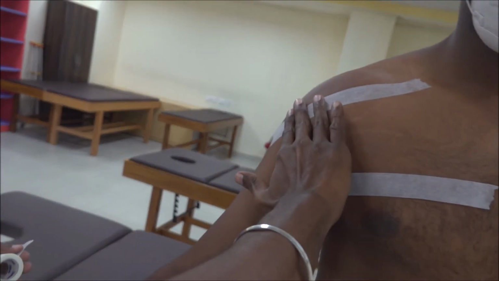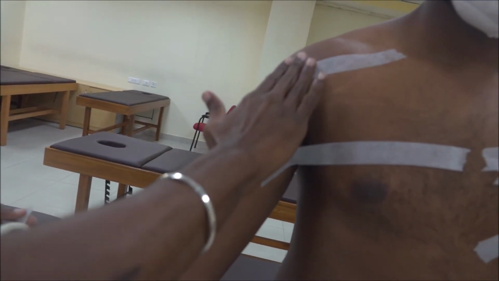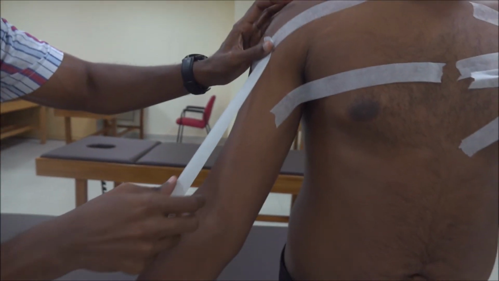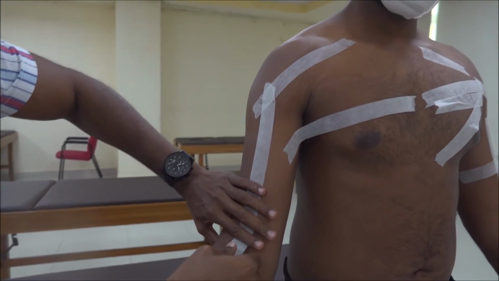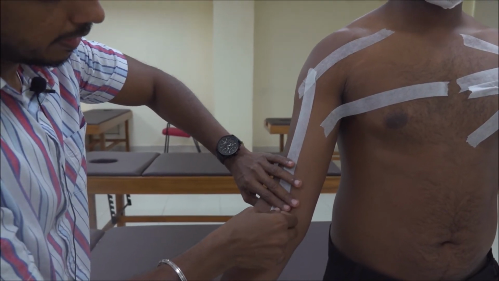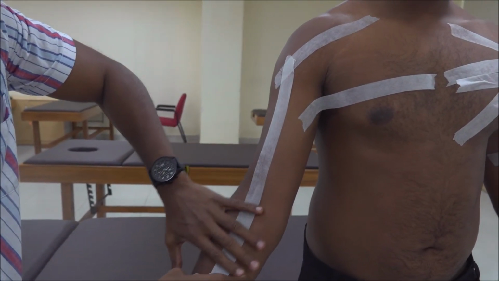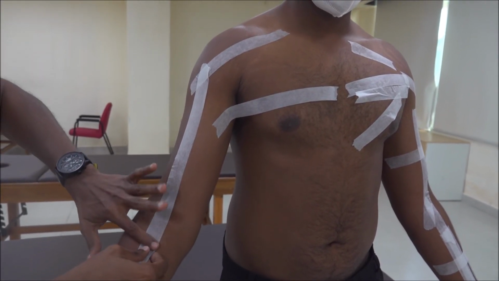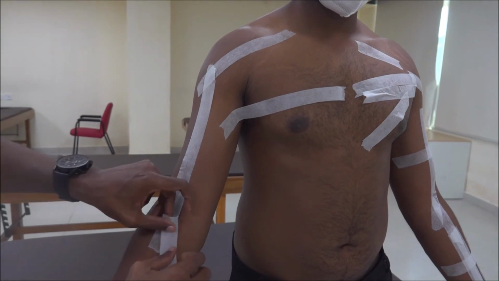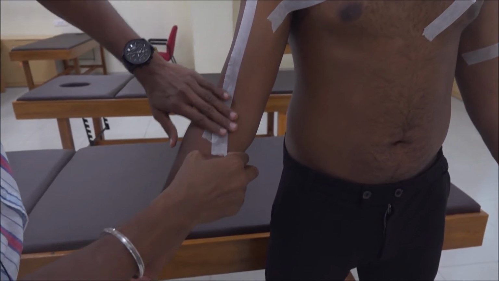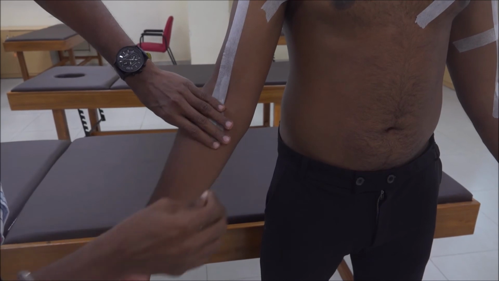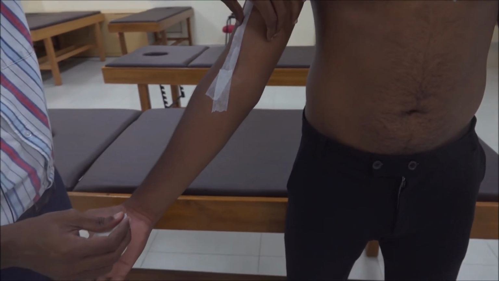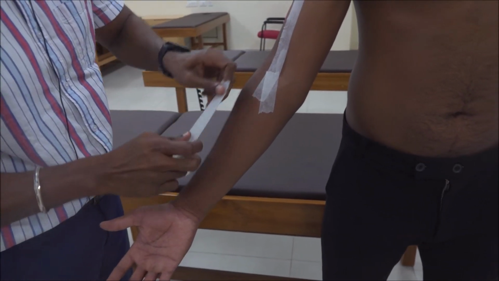This fascia merges with the anterior part of the brachial fascia, which envelops the arm, and the link between the brachial fascia and the antebrachial fascia is with the help of the bicipital aponeurosis, which continues into the antebrachial fascia. So we have a link between the brachial fascia and the antebrachial fascia.